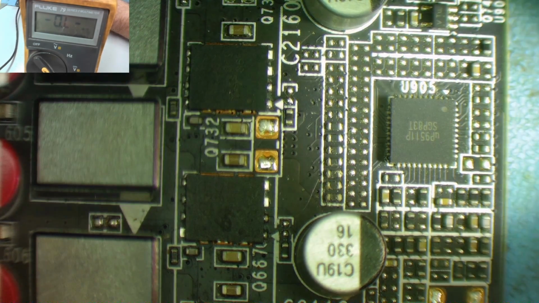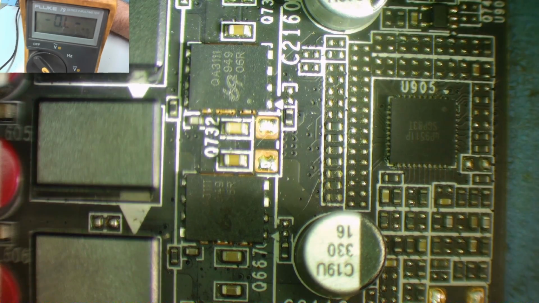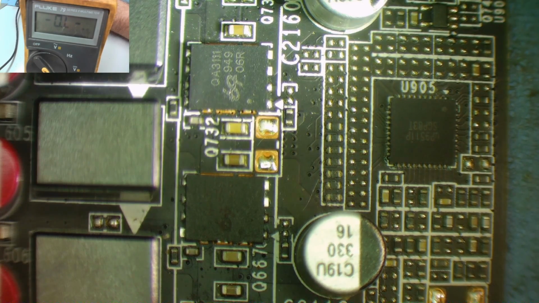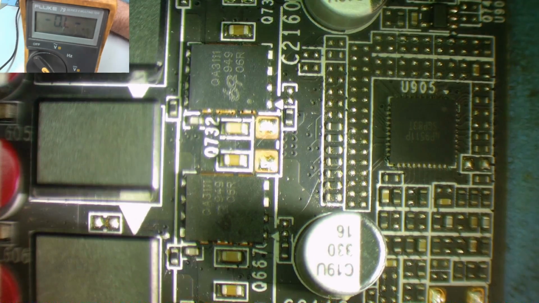And this UP9511P just has 4 pulse width modulation outputs, which tells me that each of these contains the driver and the MOSFETs integrated. So our short circuit high side MOSFET is in one of these 4 driver chips, but which one?